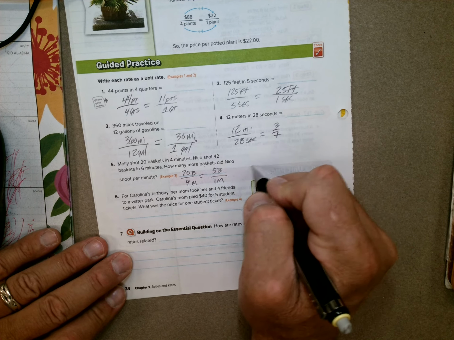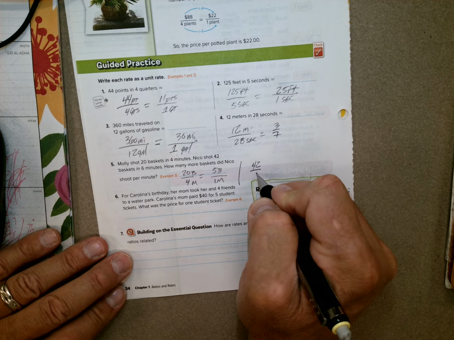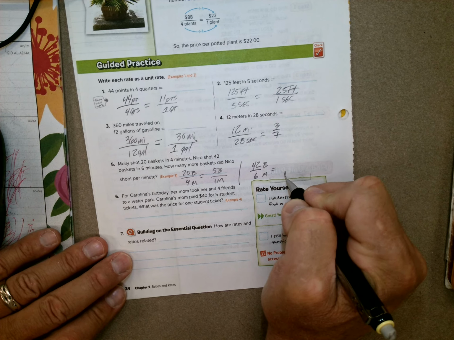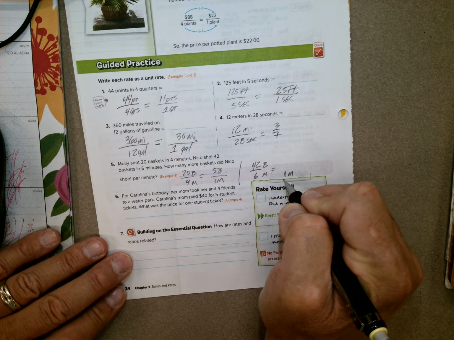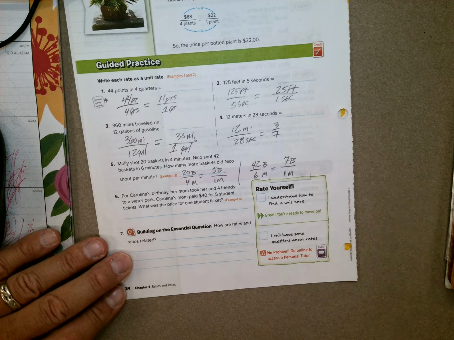Now, let's take a look at Nico. Nico went 42 baskets in 6 minutes. So if I take that to 1 minute, divided by 6, and I take this divided by 6, I get 7 baskets per minute.